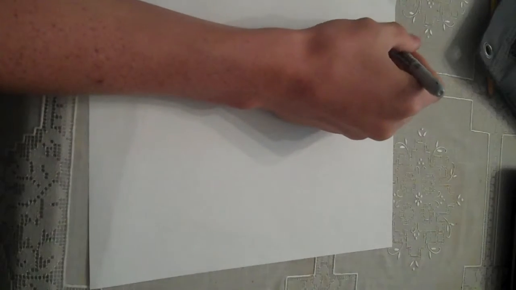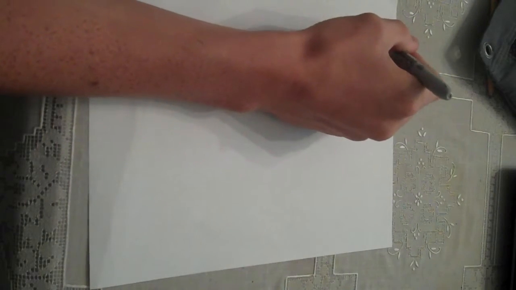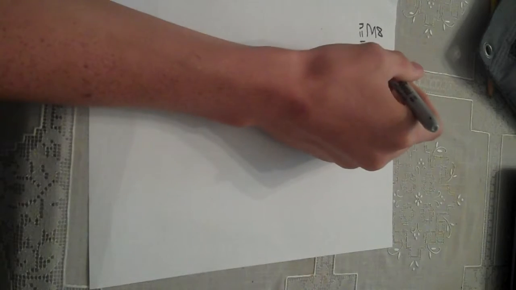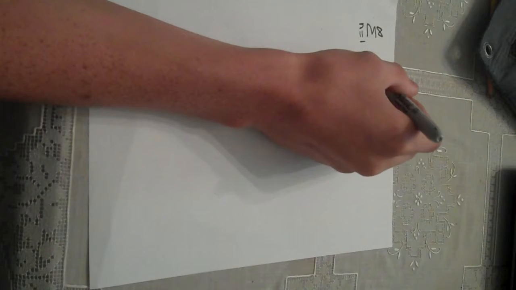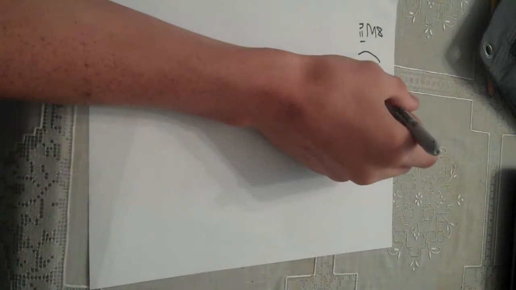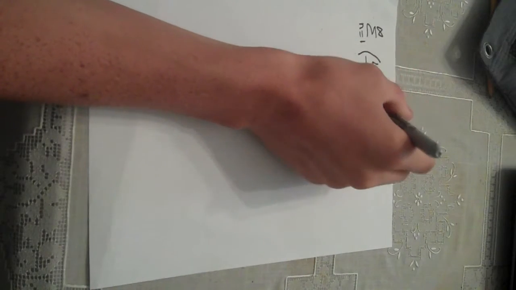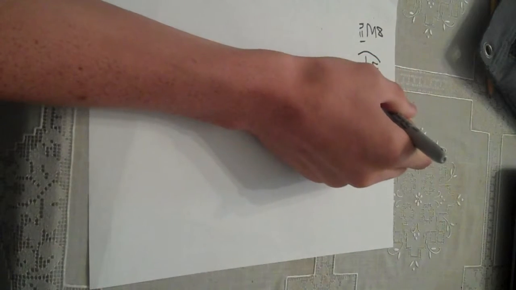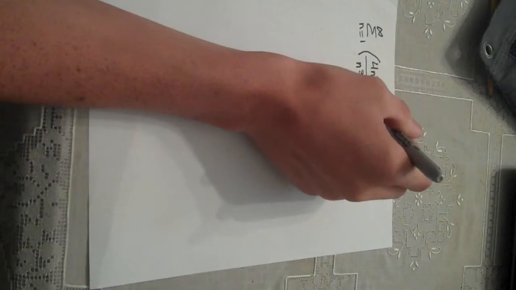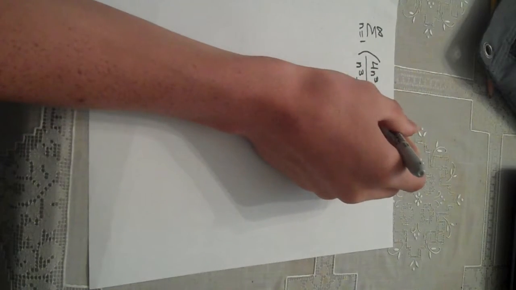Let's look at another example. Sigma notation, 1 to infinity of 4n to the third plus 1 over n to the third plus 87, raised to the nth power.